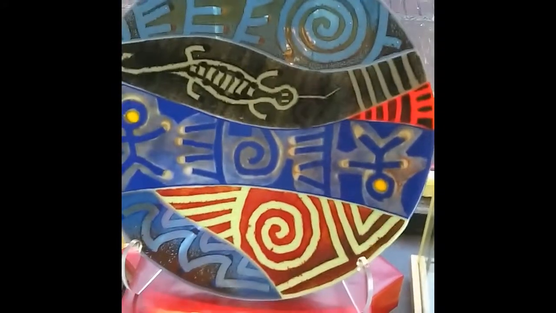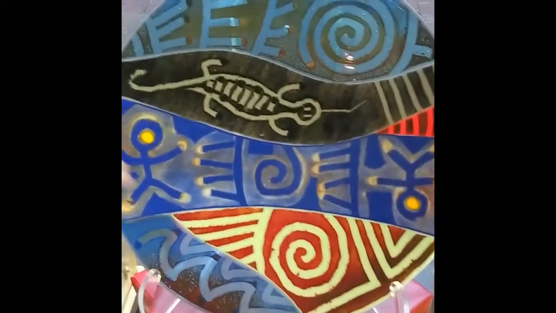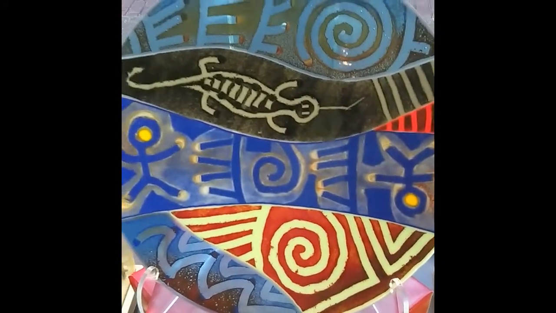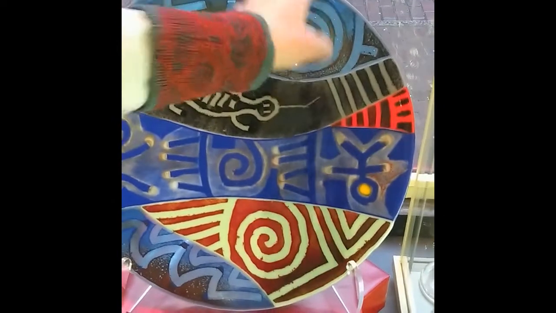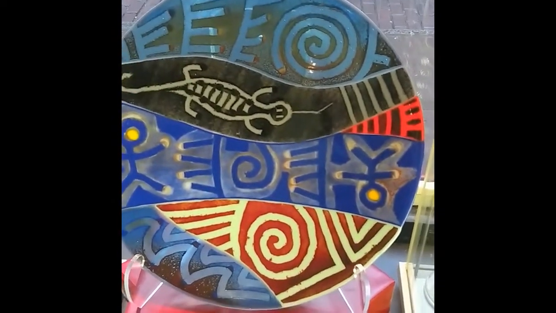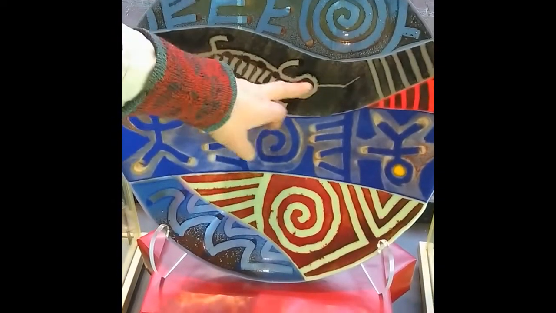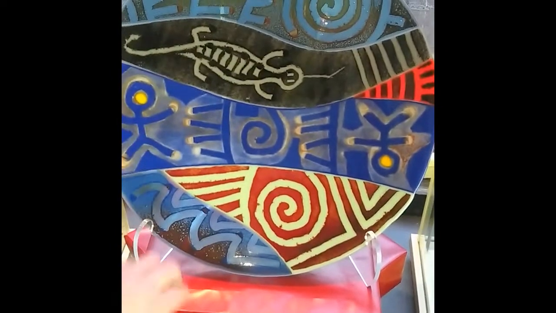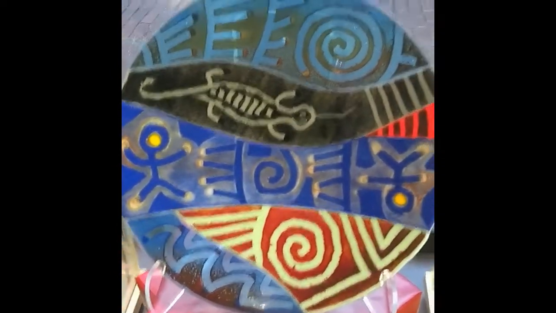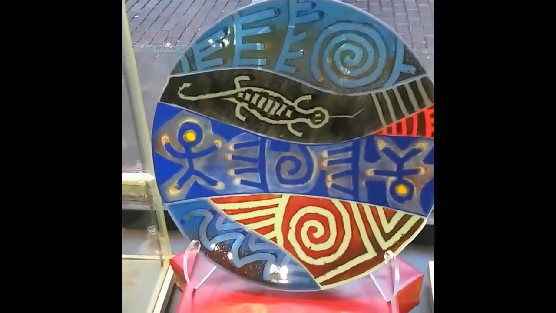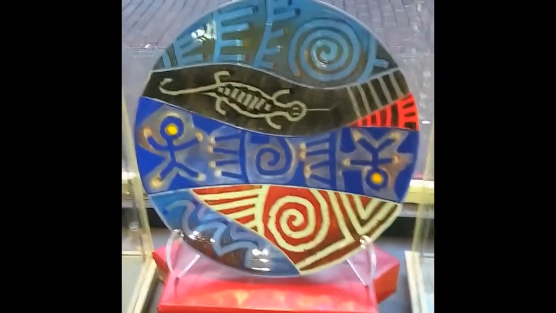Yeah, this is one of my big plates. I also make big plates. This is when you're going to caves, you very often have these designs, symbols all over the world. They're always the same. And the lizards and the people and the water, the waves. It looks quite connected to the Aboriginal art.